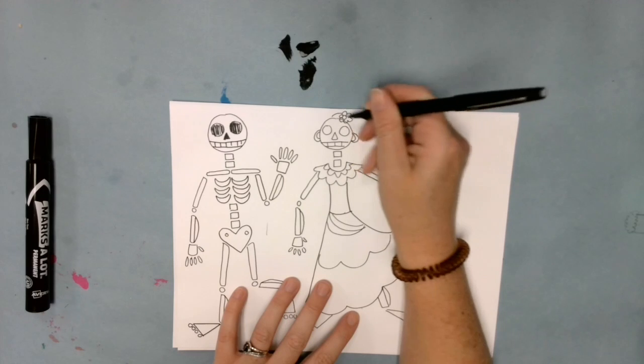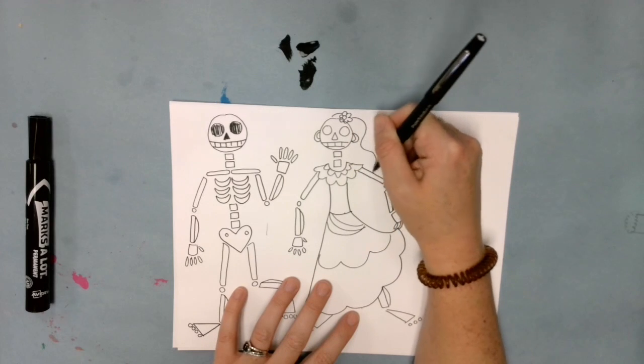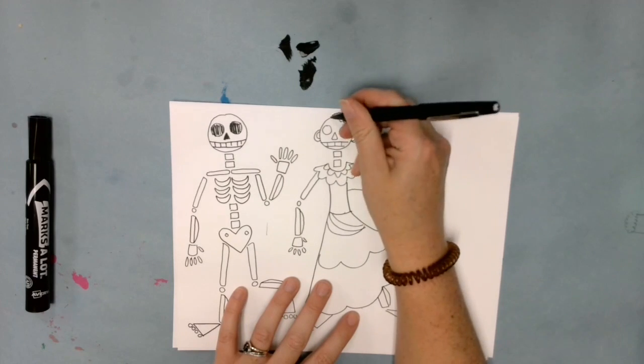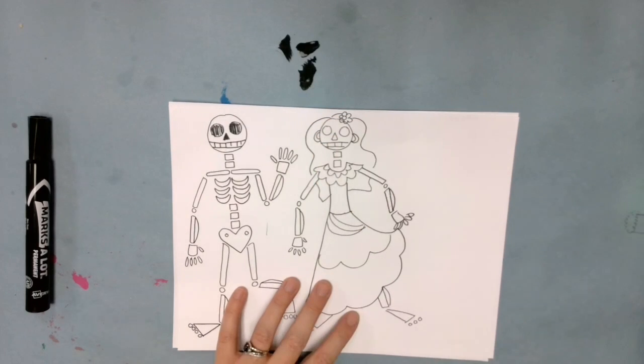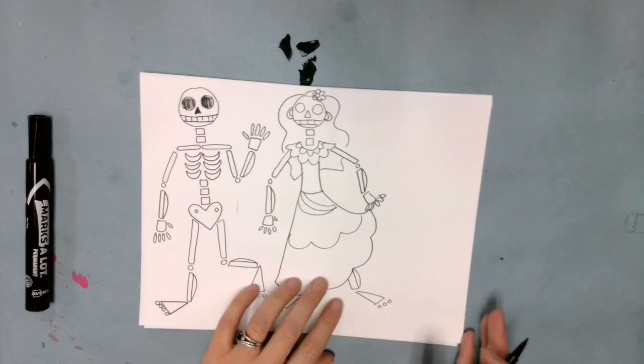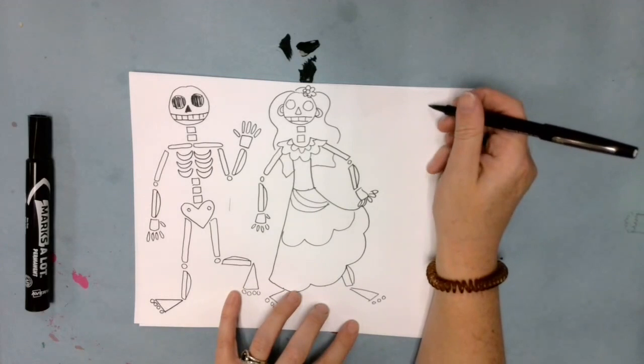And then I'll make some fancy hair for her. I usually wait to do hair at the end so I know where my clothing is. So if she's got long hair, it can go behind, and I know where it's supposed to be. That looks pretty nice. Next one, let's try to do a boy.